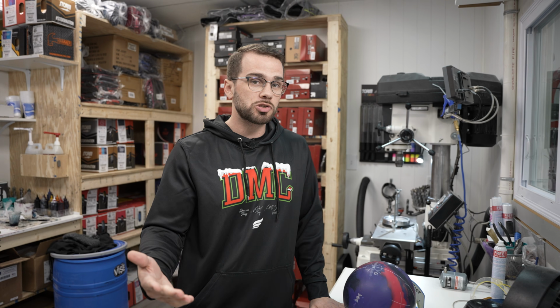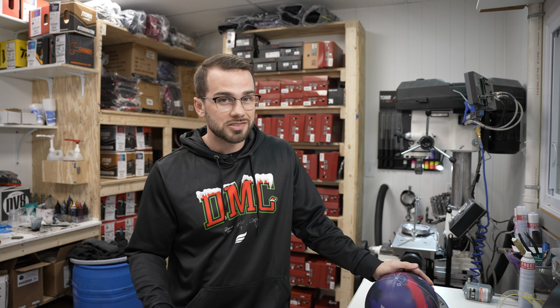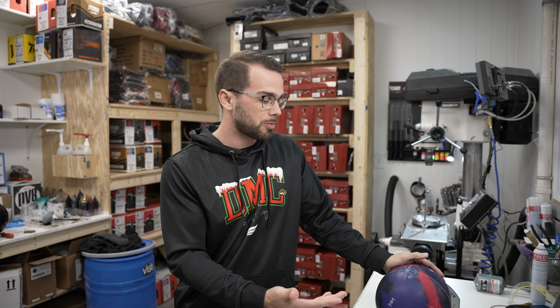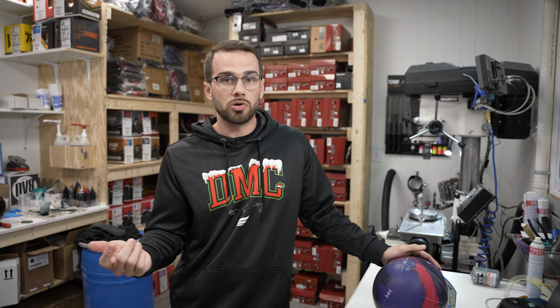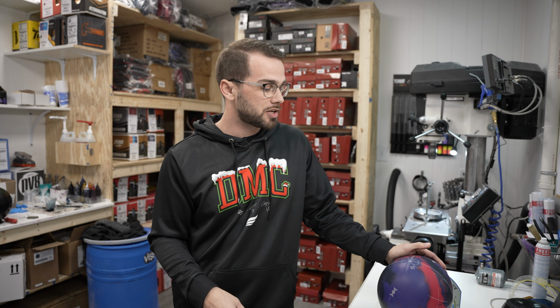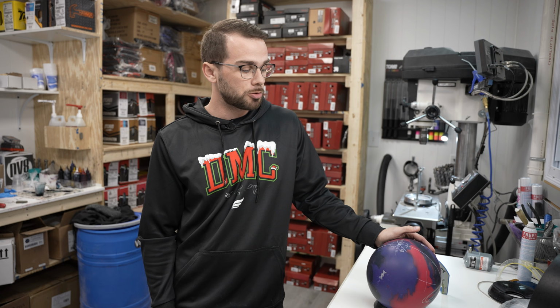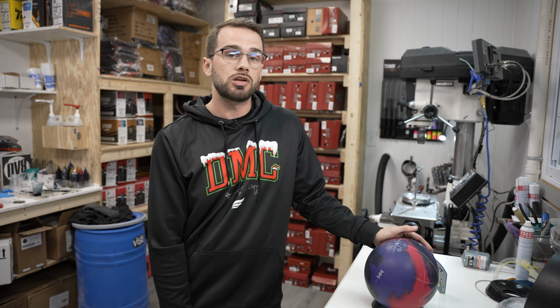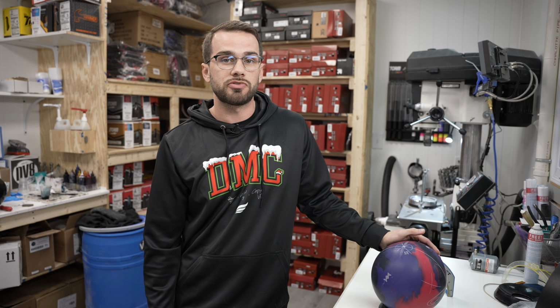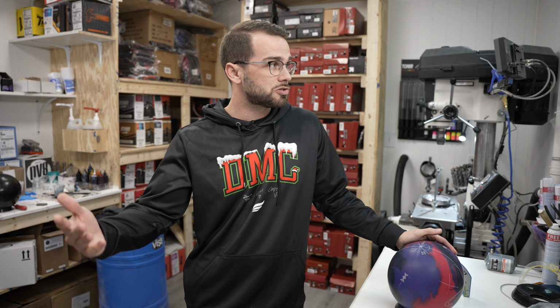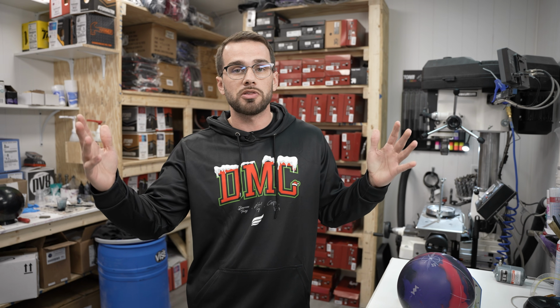So hopefully this helped you guys. I know the 2LS can be a bit confusing, but once you do it a couple of times, if you have an old bowling ball, you can just mess around, draw some lines on it. Hopefully if you have any questions, go ahead and put them down below. We'll see if we can answer a few of them for you. Or we can just make a whole new video and explain some other things, right?